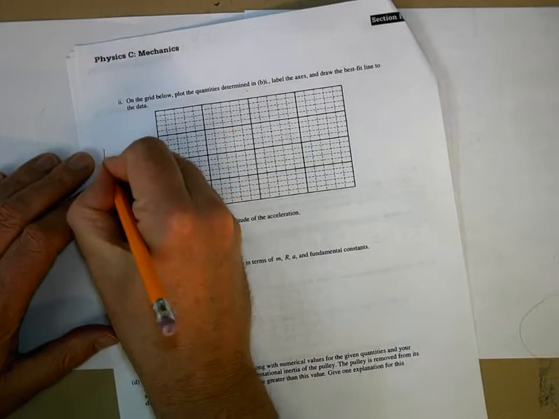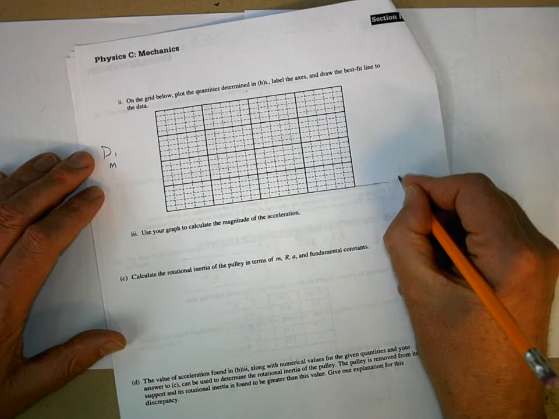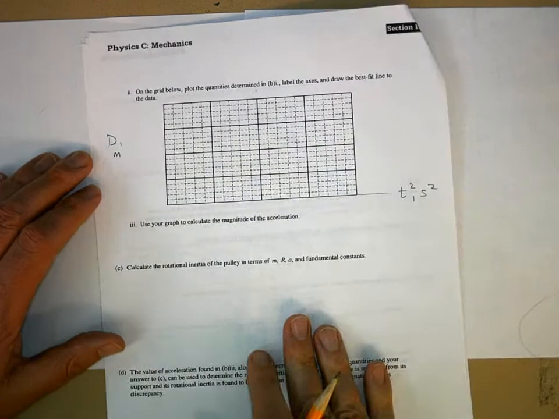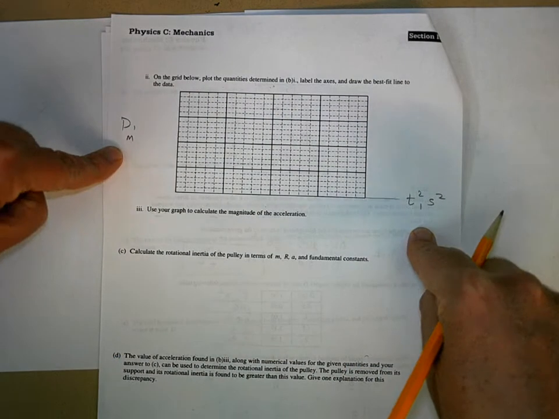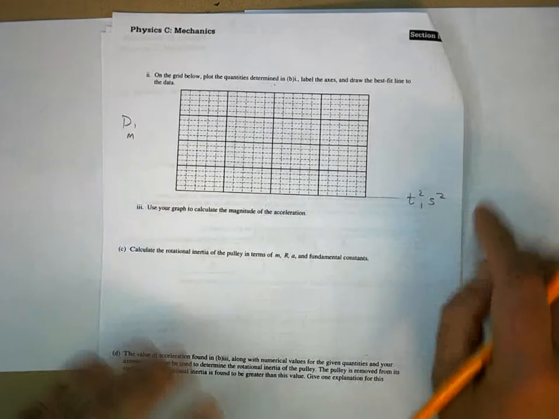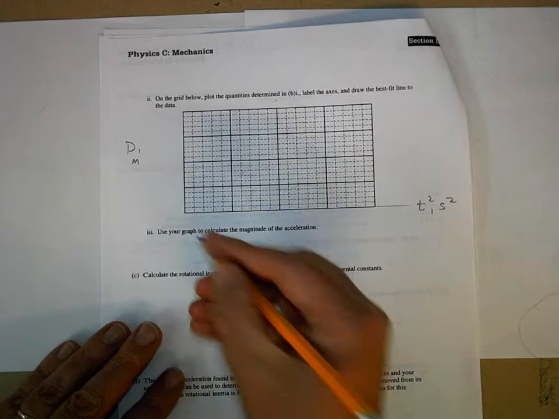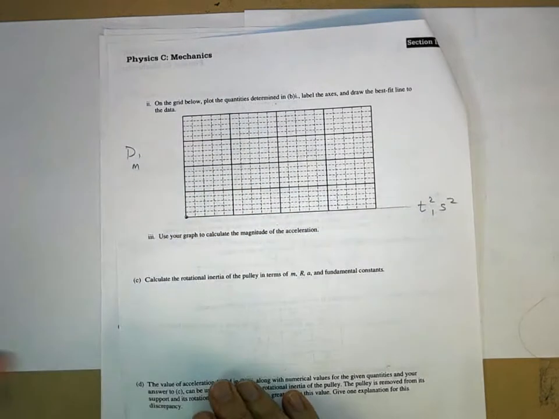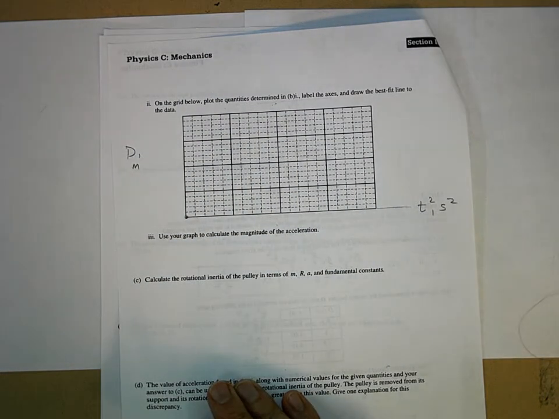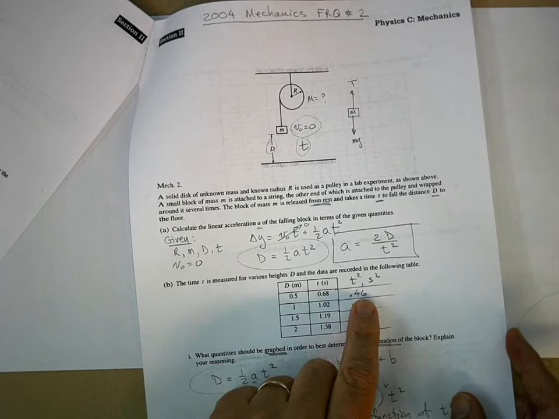So I'm going to graph d in meters as a function of time squared in seconds squared. Very important that you label your axes properly with the variable name and the units. Okay, well, what do we know? Well, it's okay to say, at time t equals 0, d hasn't changed. I mean, it hasn't fallen any distance, d. d is really delta y, isn't it? So it hasn't gone anywhere. And then when d is 0.5, t squared is at 0.46.